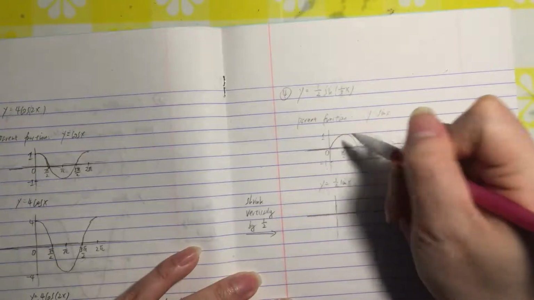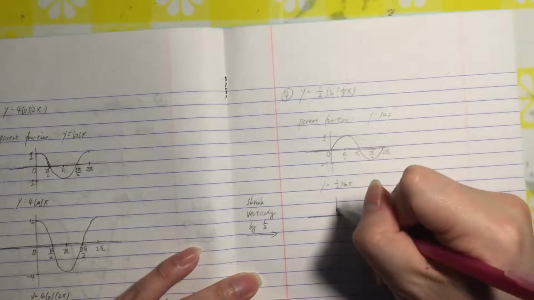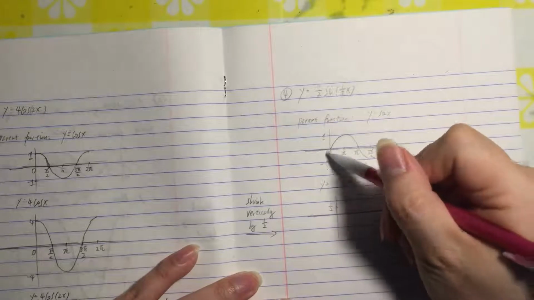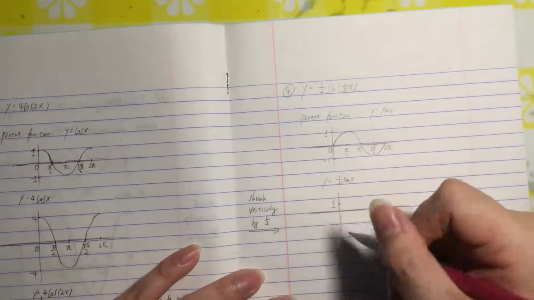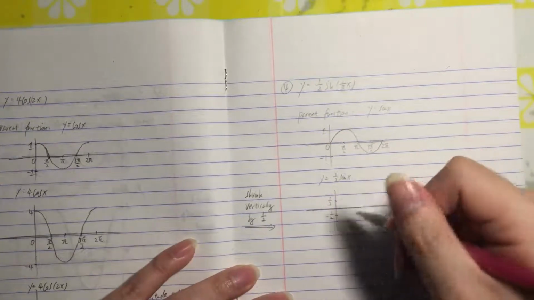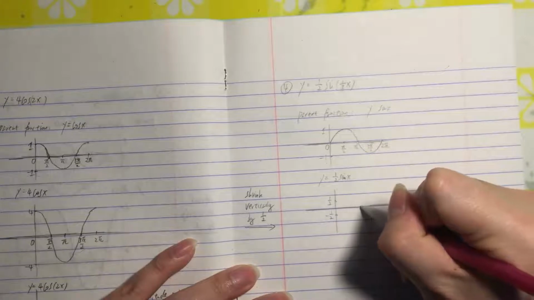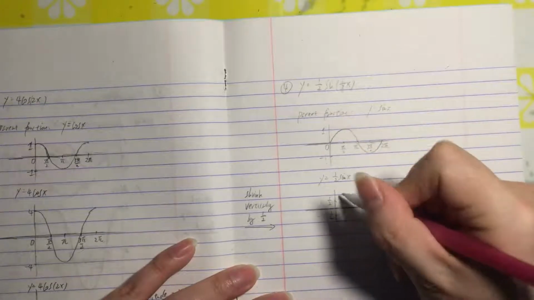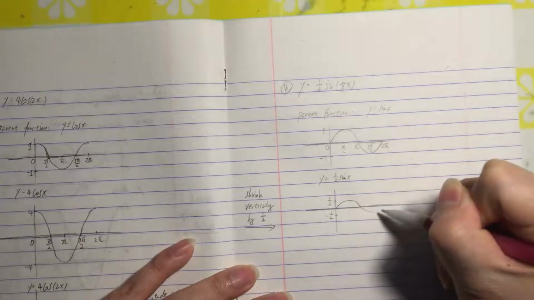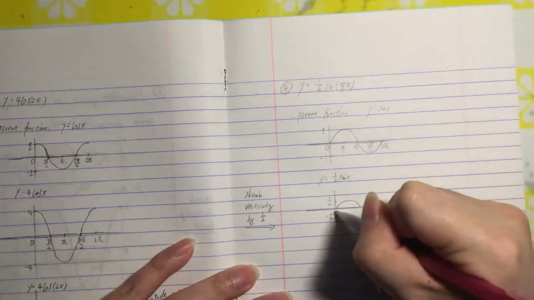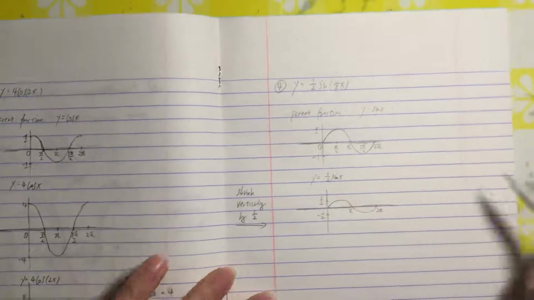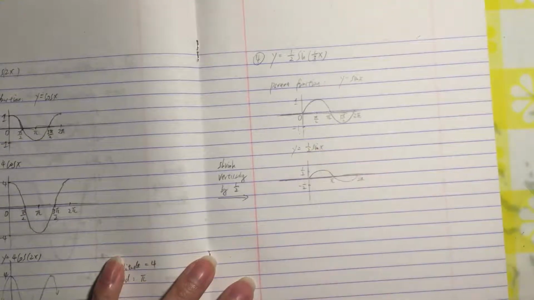So the maximum was 1. If I shrink the graph vertically by half, the maximum becomes half. The minimum was -1. If I shrink the graph vertically by half, the minimum becomes -half. And the rest stays the same. The graph starts from 0. That's 0, that's pi, that's 2 pi. That's the graph of half of sine x.